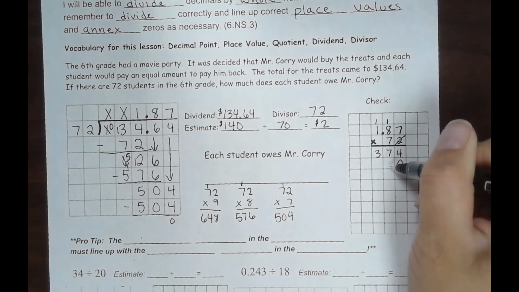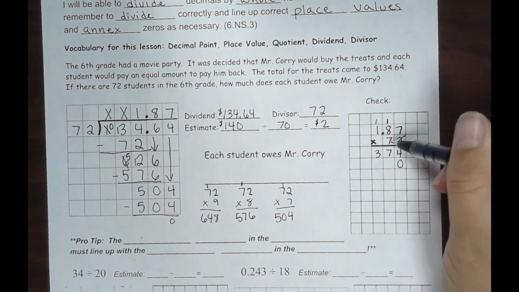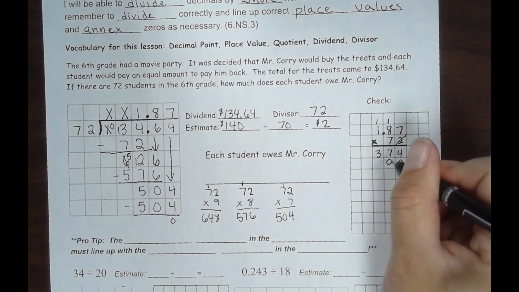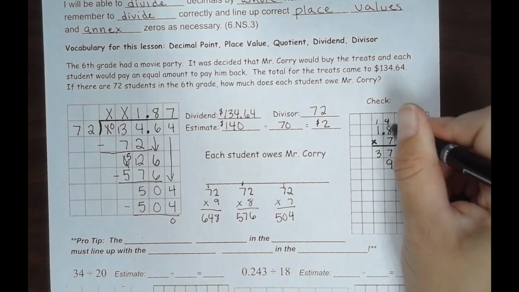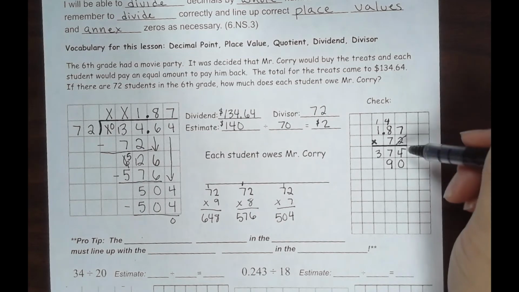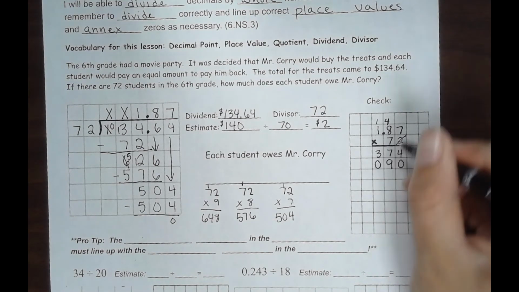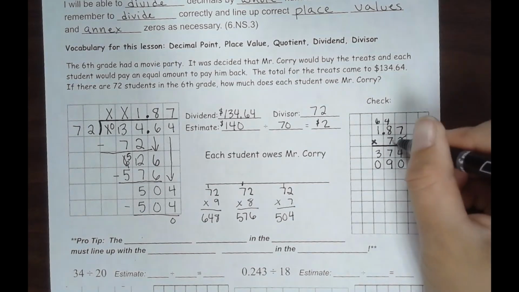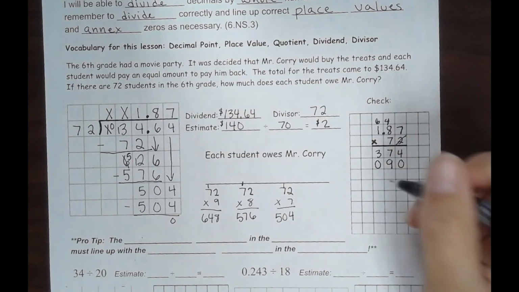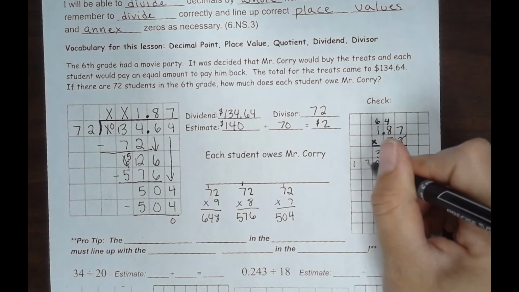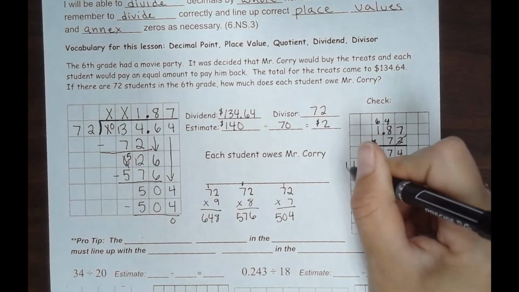I'm going to get nothing in this place value, so I put a placeholder 0 there, and I'm moving over. 7 times 7 is 49. Regroup 4. 7 times 8 is 56, plus 4 more is 60. Regroup 6. 7 times 1 is 7, plus 6 more is 13. Okay, we add it up.